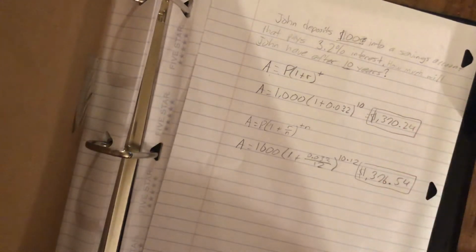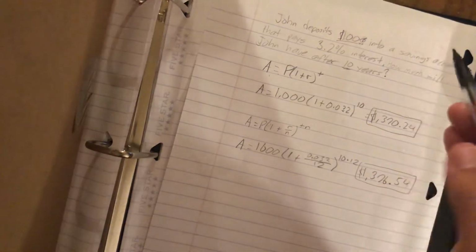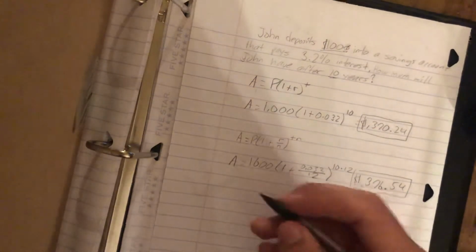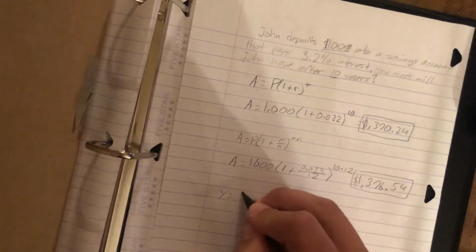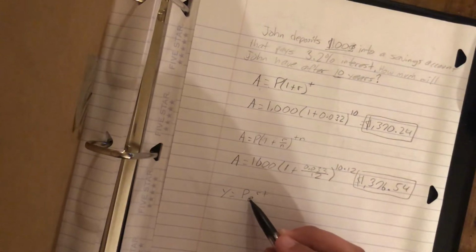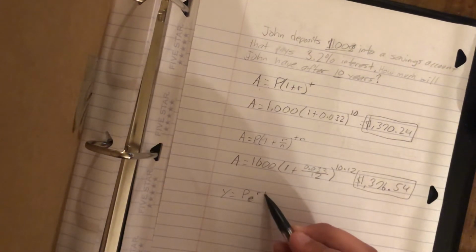So finally, what if we say that instead of being compounded monthly, it gets compounded continuously? This is called the PERT function. So this is still the principal value, and this is the number E, the rate, and time.